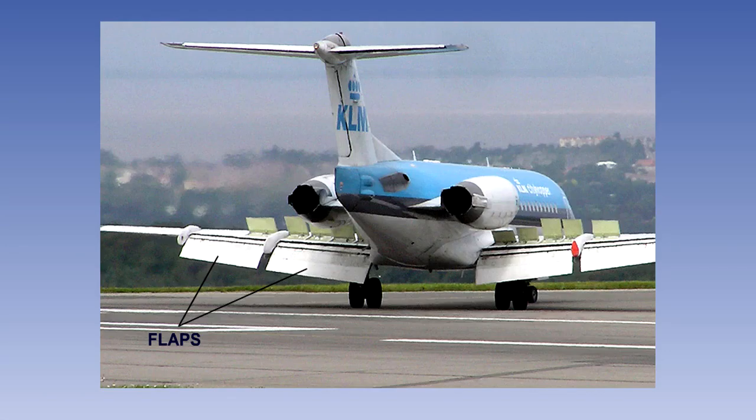The purpose of trailing edge flaps is to increase the lift generated by the wings at low speed. They are normally only used for takeoff and initial climb out, and approach and landing. They produce a lot of drag, so it is important that they can be retracted when not required.